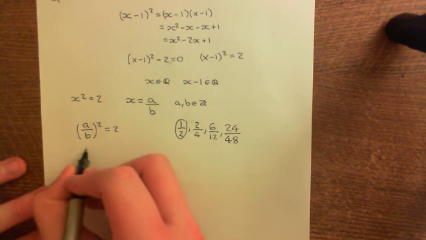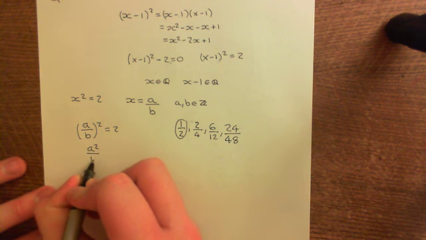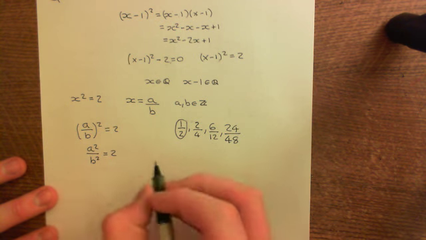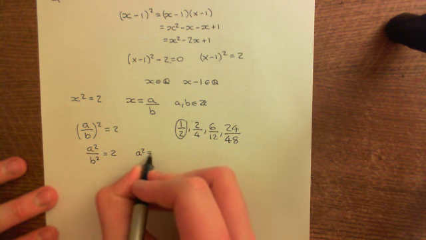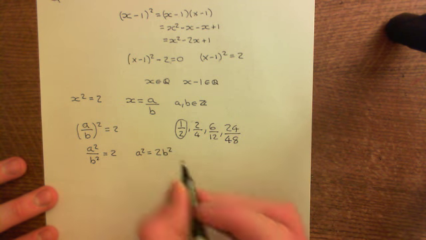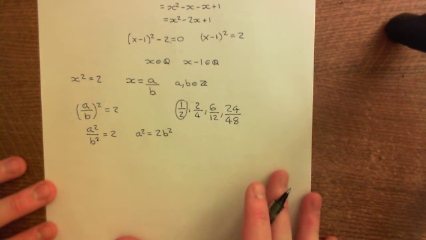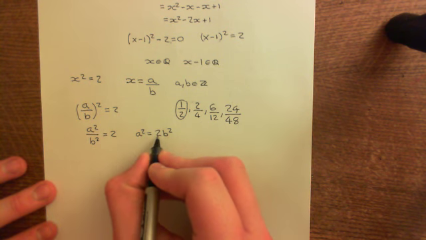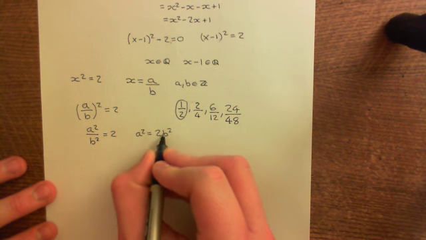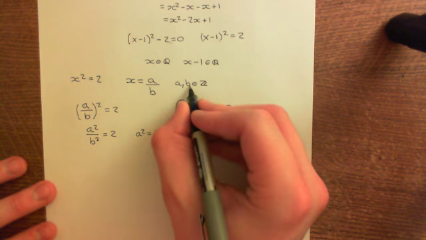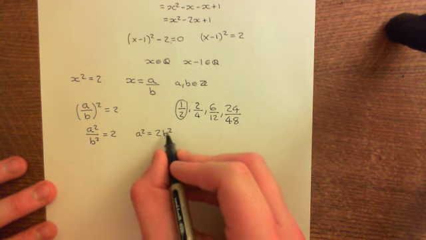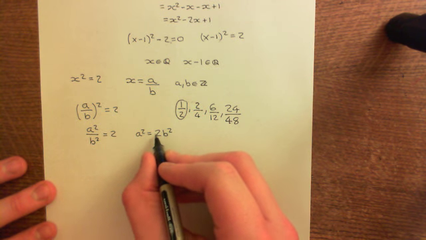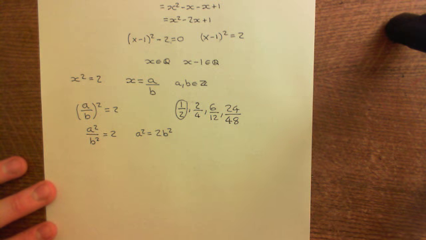Okay, but we can multiply this out and we get that this is a squared over b squared, and this must equal 2. Which implies that a squared would equal 2b squared. Now, this is going to lead to a problem, because that means that a squared is even. It's 2 times b squared, and b squared is some positive integer, because b was an integer, so you've squared it, and therefore you've got some positive integer. And when you multiply any positive integer by 2, you're going to get another positive even integer.